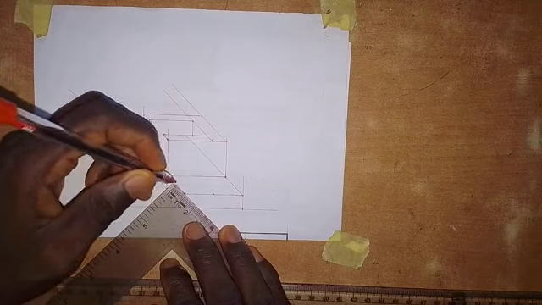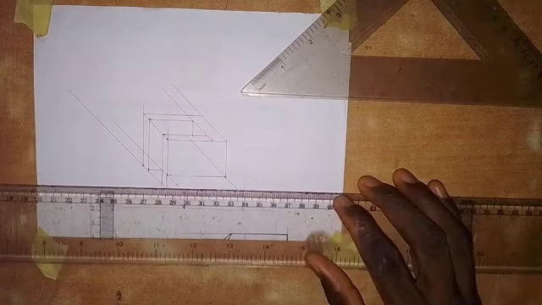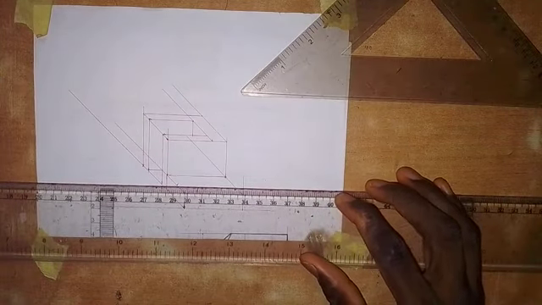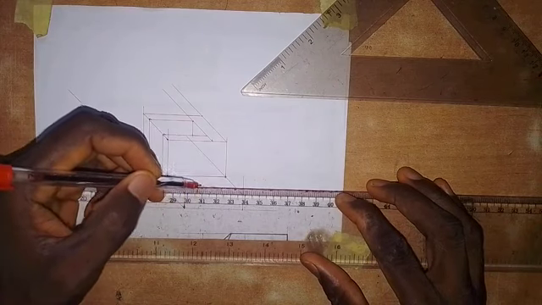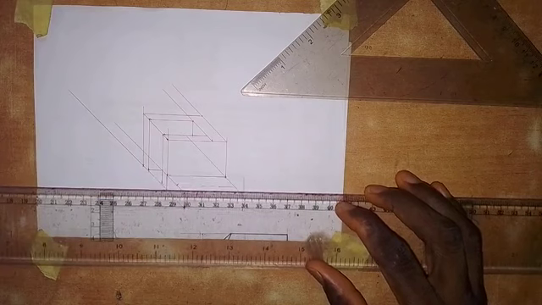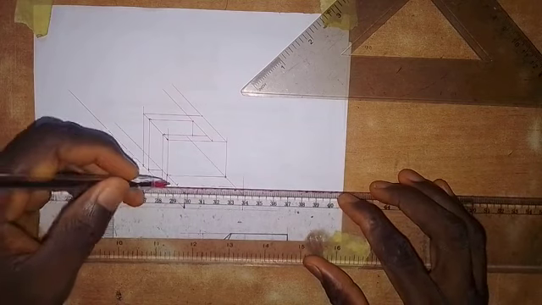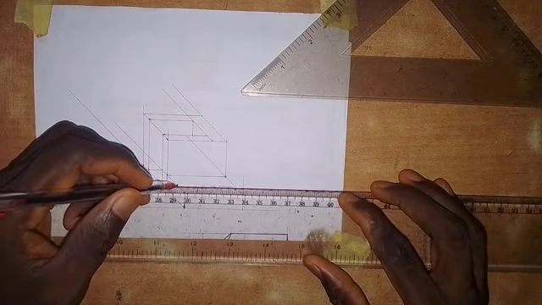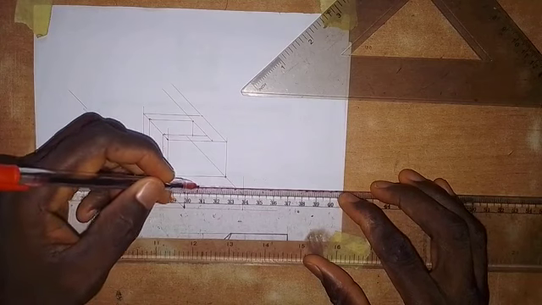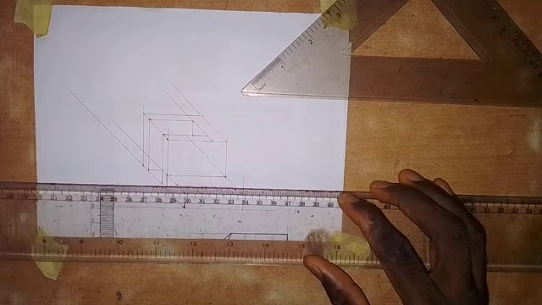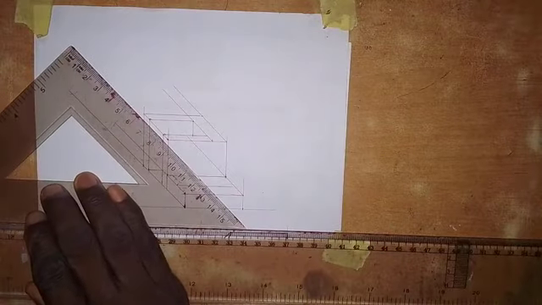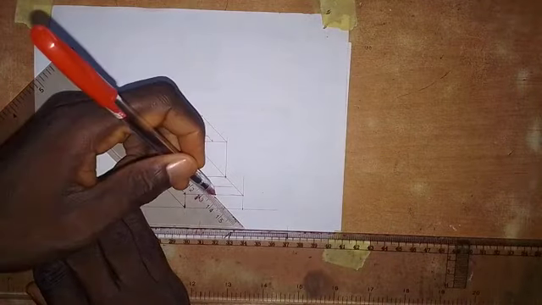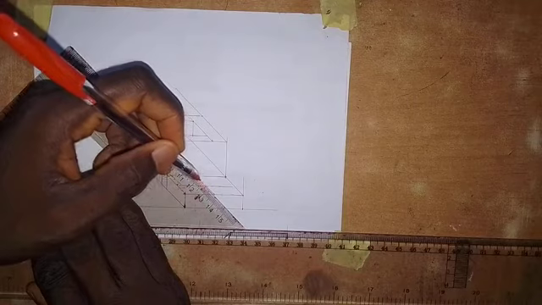So here I will transfer this point to this side as a center line. Then for this, I will take this, so it goes like this.